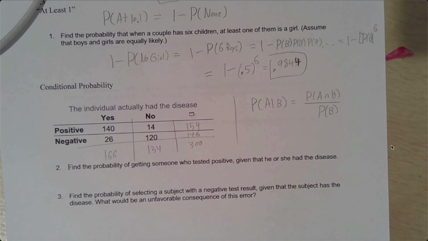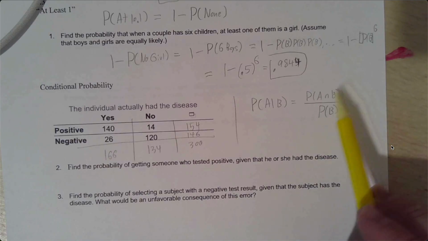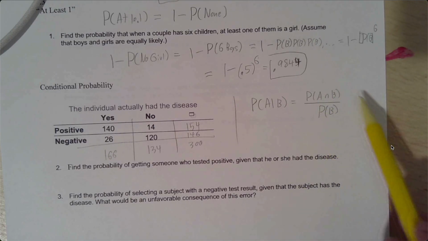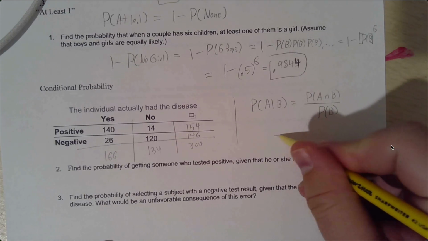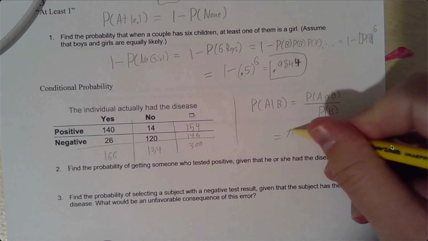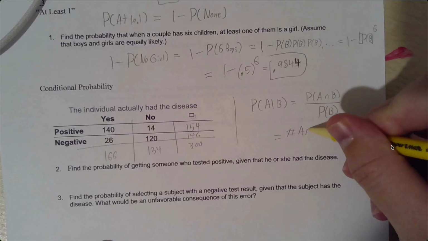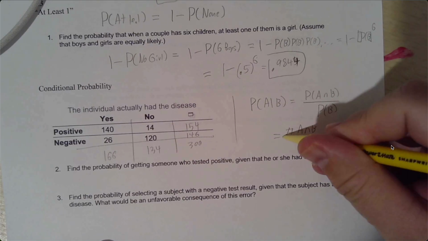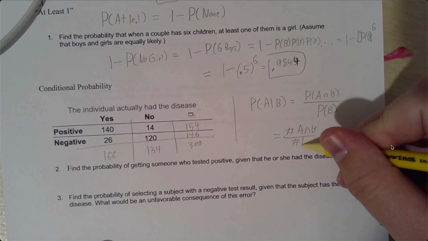There are many different ways of phrasing this, but that's what conditional probability boils down to. If we work with this definition, this is actually going to be pretty easy. What this usually boils down to is simply the number of A and B divided by the number of B.